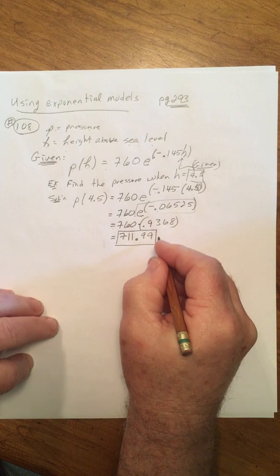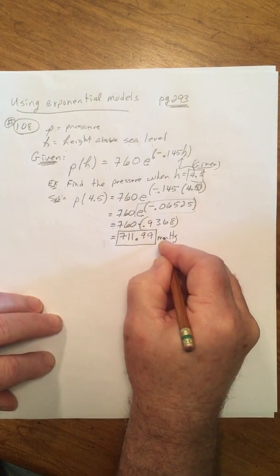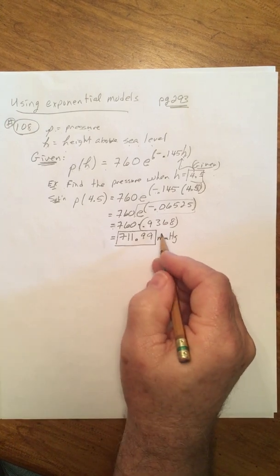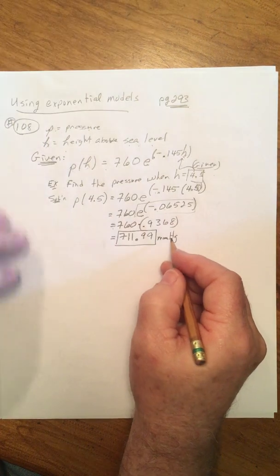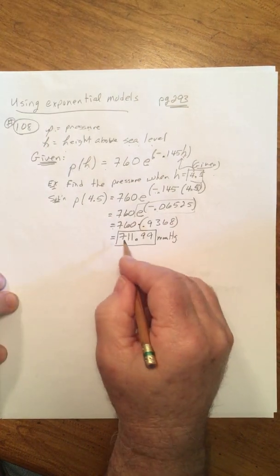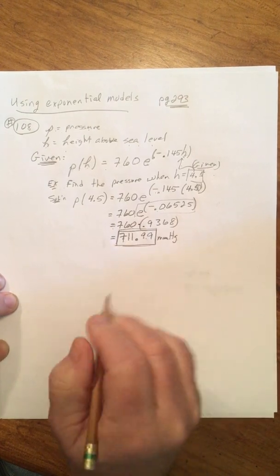And if you wanted to have the units, this would be millimeters of mercury. Again, I'm not a stickler for that. Let the chemists and the physicists and meteorologists worry about that. For our purposes, all I'm after is if you can get the 711.99, you're going to be good to go.